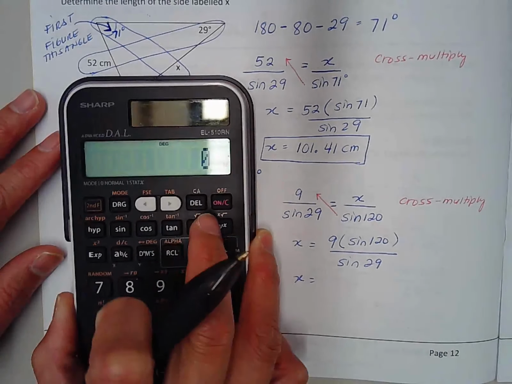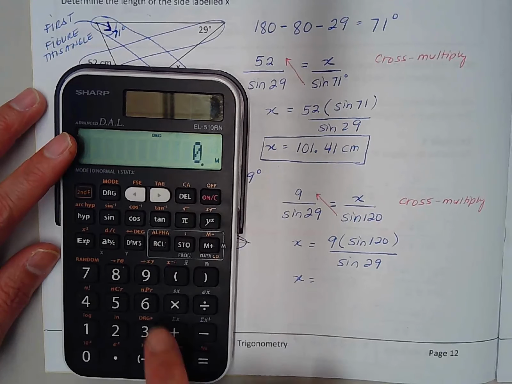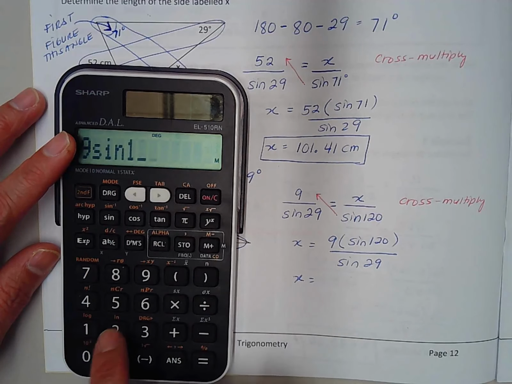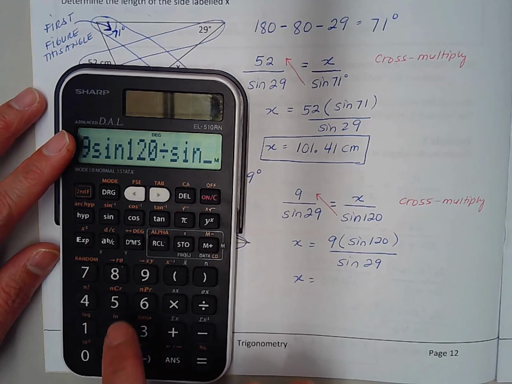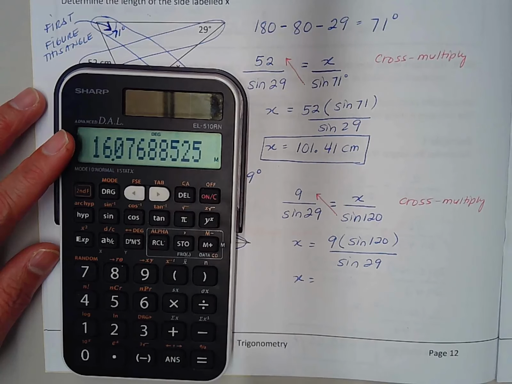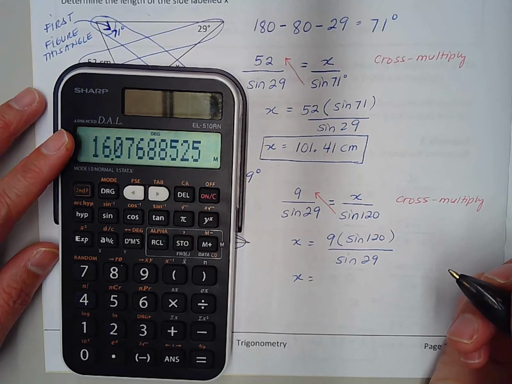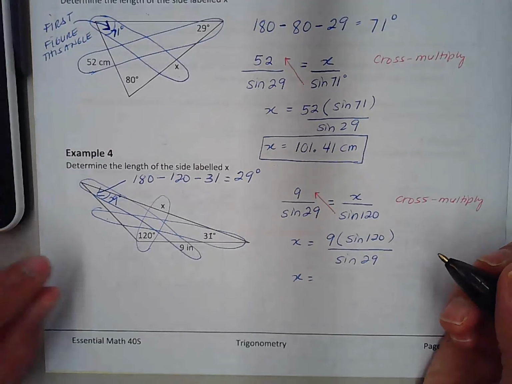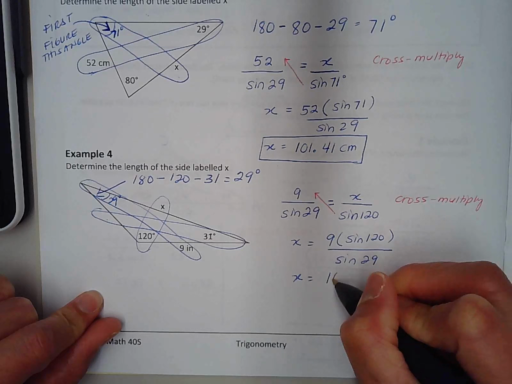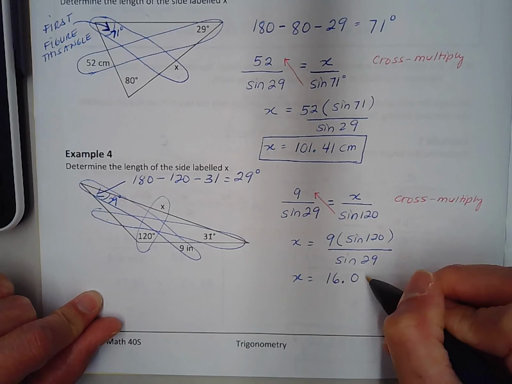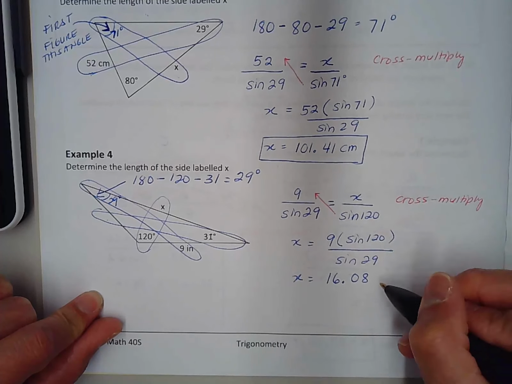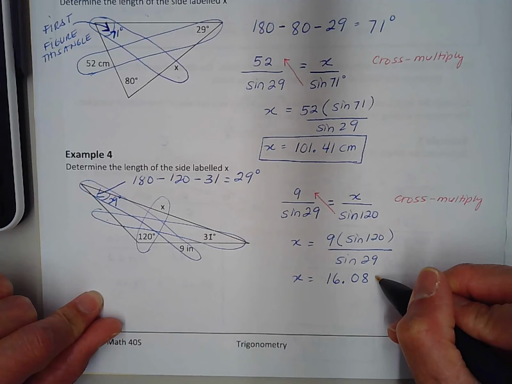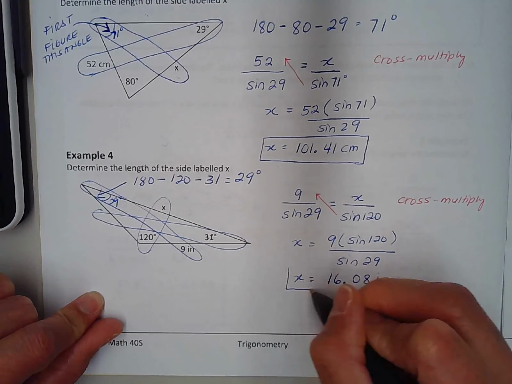So go ahead and calculate it. I'll do the same. I got 16.08. 16.08 inches.